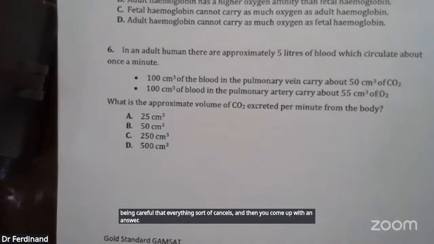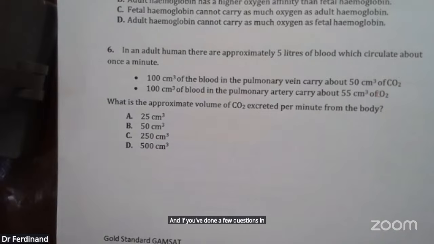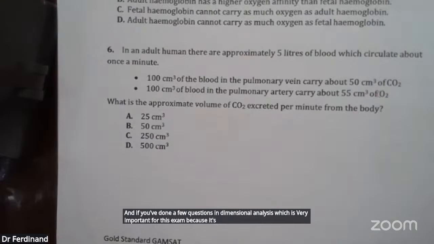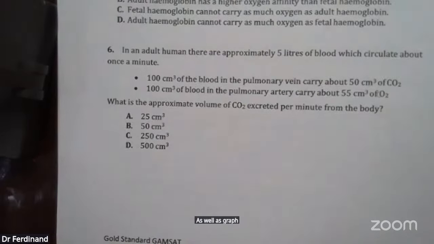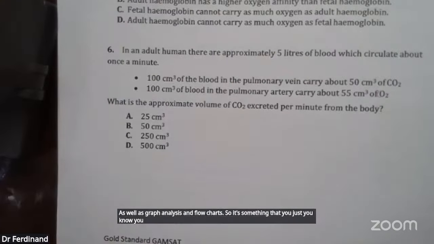And if you've done a few questions in dimensional analysis, which is very important for this exam because it's a tool that is used on almost every GAMSAT multiple times, as well as graph analysis and flow charts, it's something that you definitely would like to get comfortable doing.